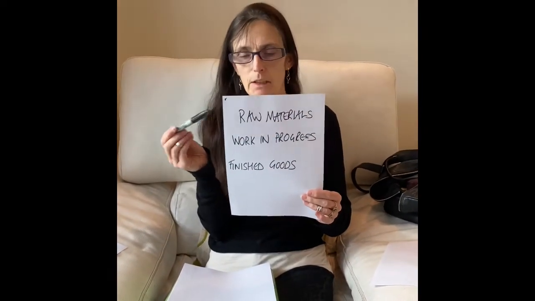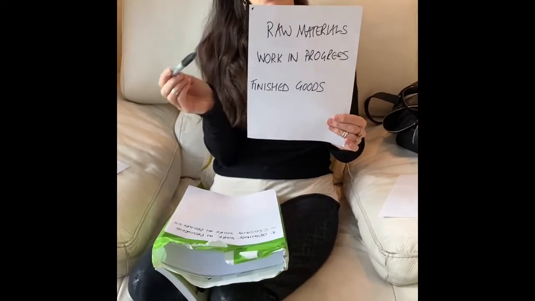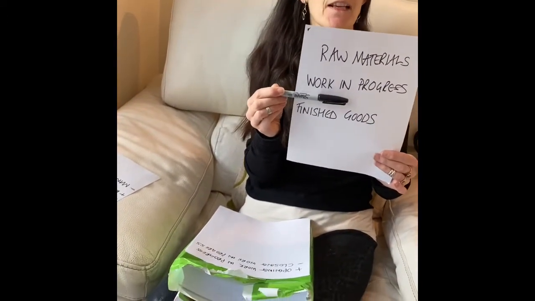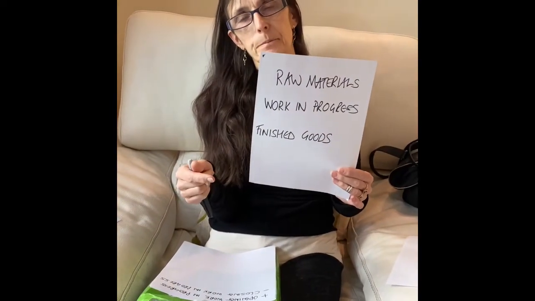If we just go back to the very beginning, we said that we needed to deal with raw materials and work in progress and finished goods, because there were 3 different types of stock. We've dealt with the raw materials, so we now need to move on to the work in progress. And this type of stock is the stock which is part completed.